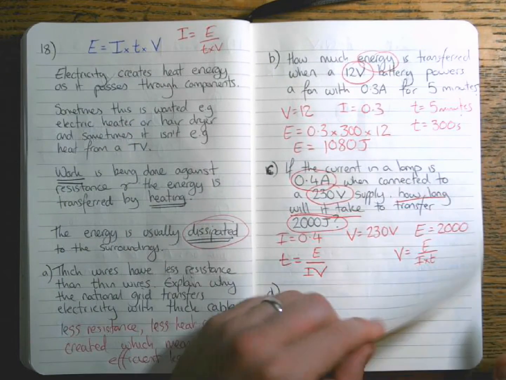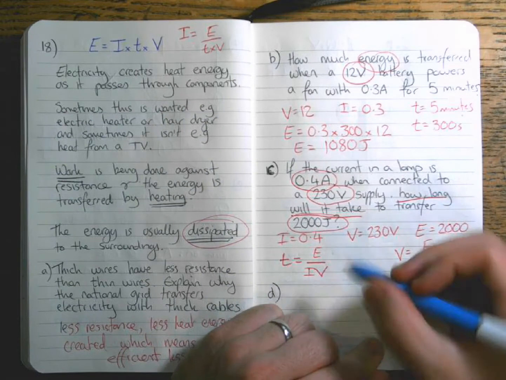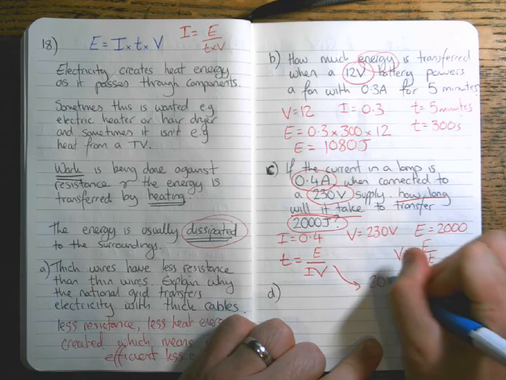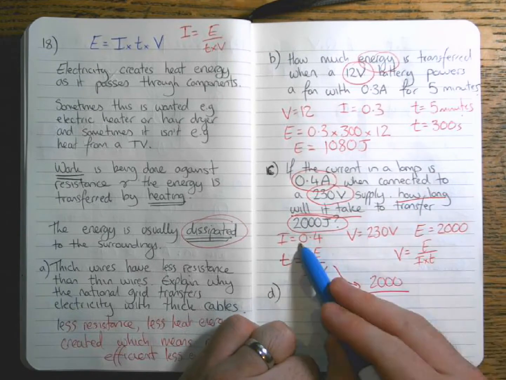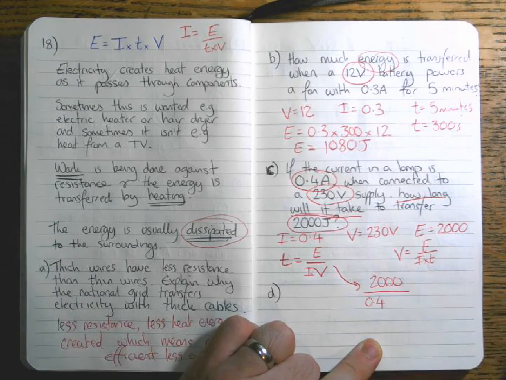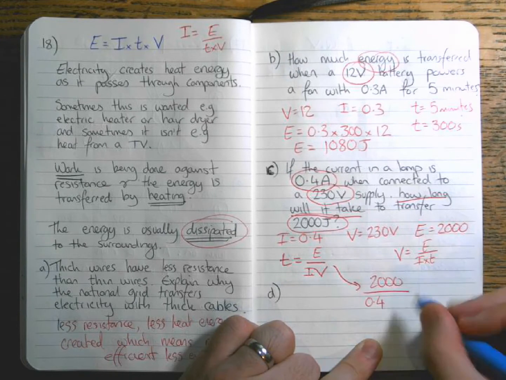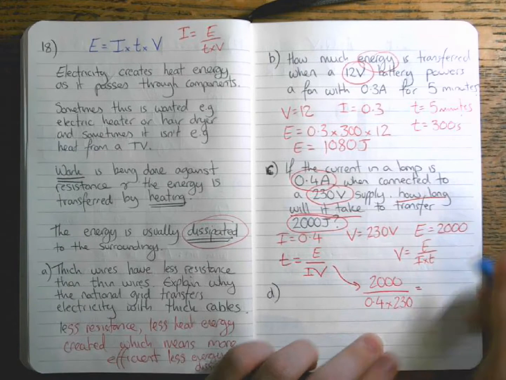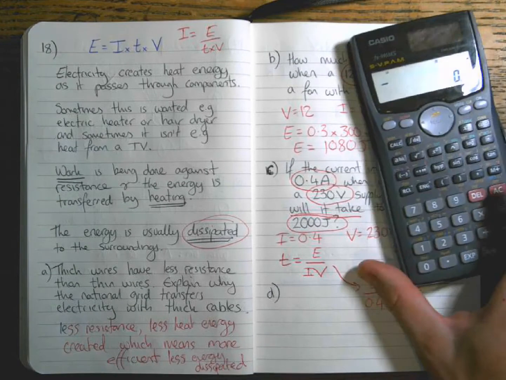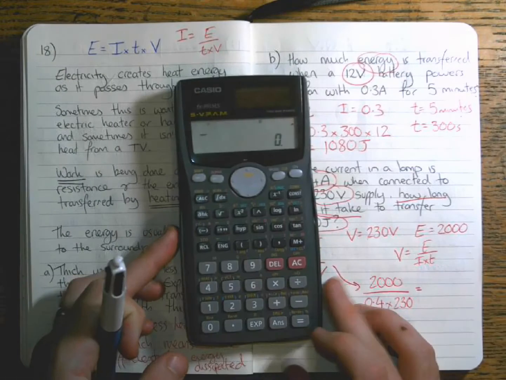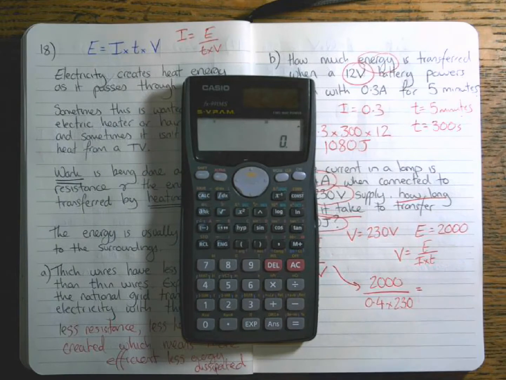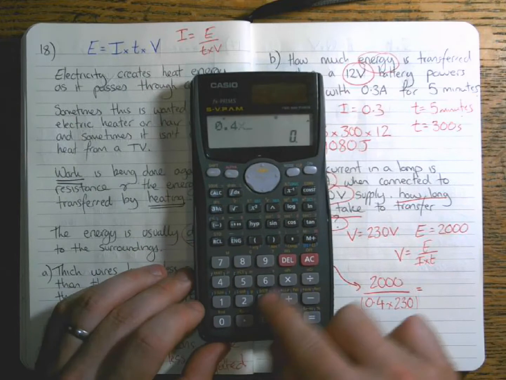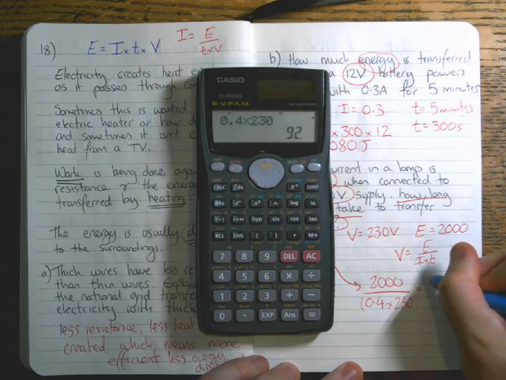Let's put the numbers into this. We've got the energy. Let's do this down here. The energy is 2000. We've got the current, 0.4, and we've got the voltage, 230. When putting this into the calculator, I always recommend doing something like this first. So 0.4 multiplied by 230 gives us 92.